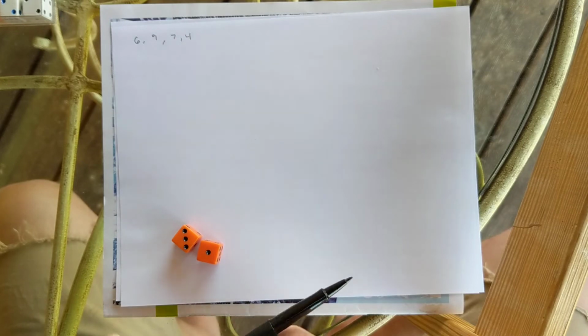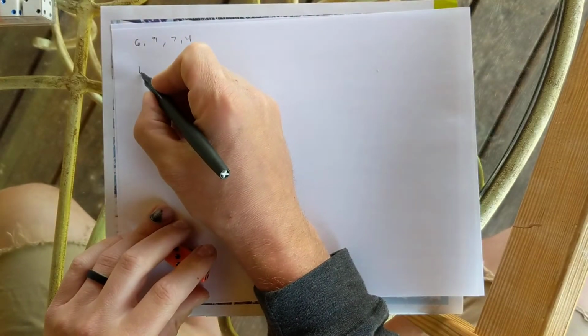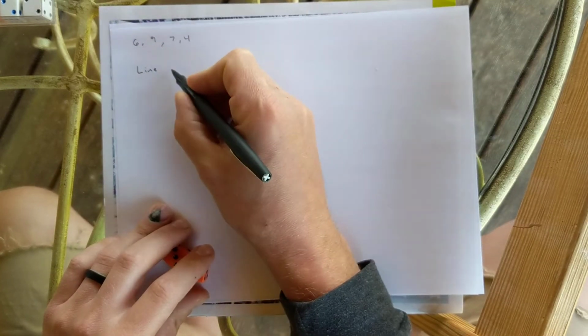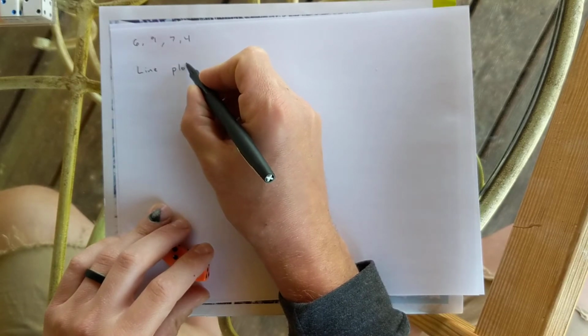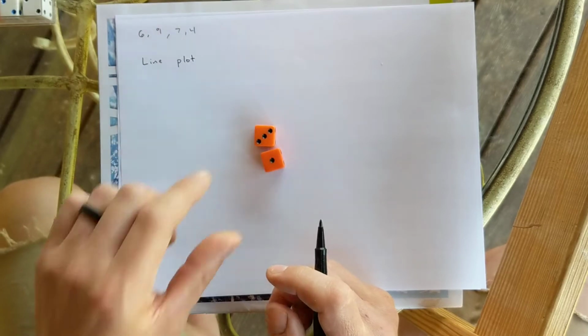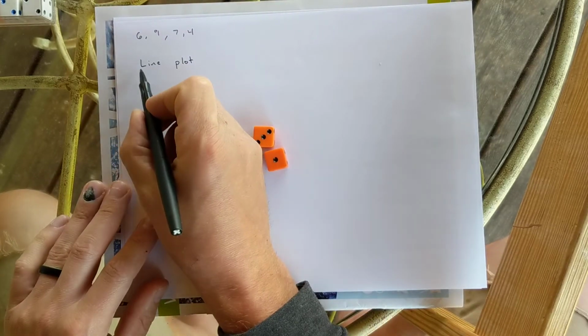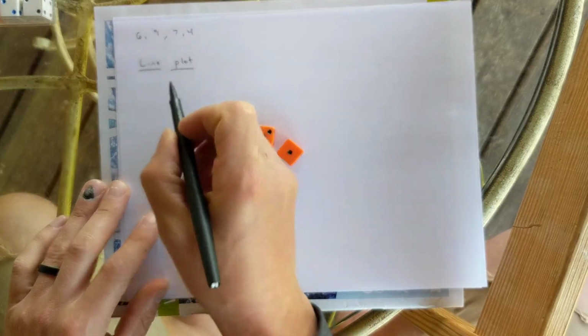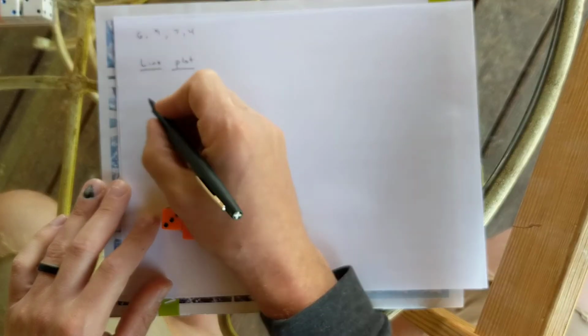So what I'm going to use is called a line plot. And I'm going to write down every combination that I can get on my dice. Now if I roll 2 1s, that's going to give me a 2.